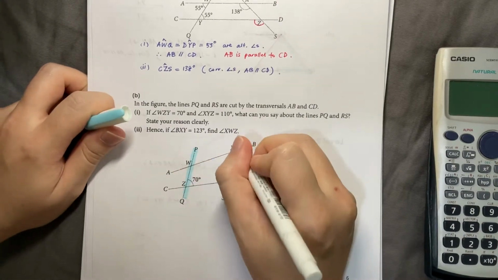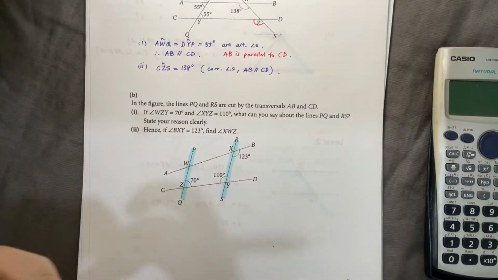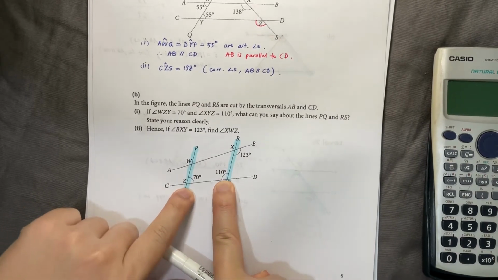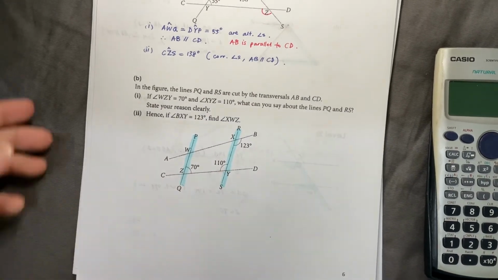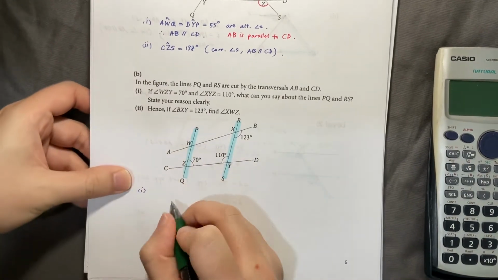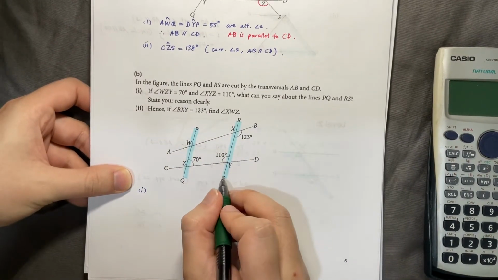So what can we say about this thing? These two lines, are they parallel or not? Actually, yes. Why is that so? It's the 70 and 110. They form our interior angles. So the conclusion is they are parallel, but why are they parallel?